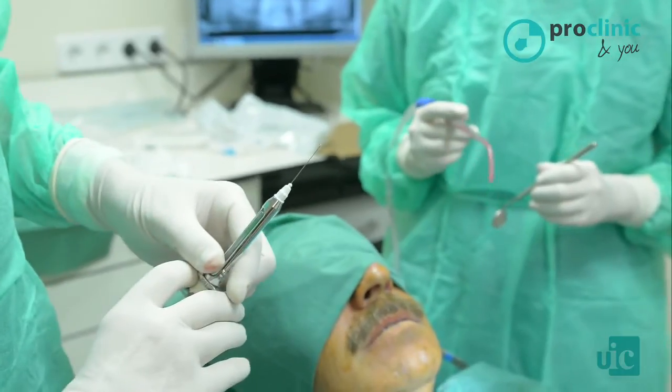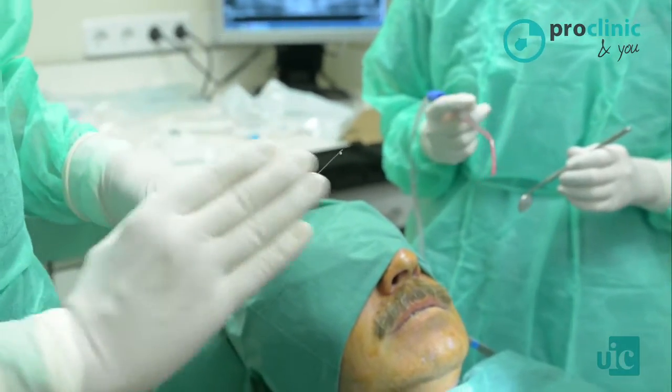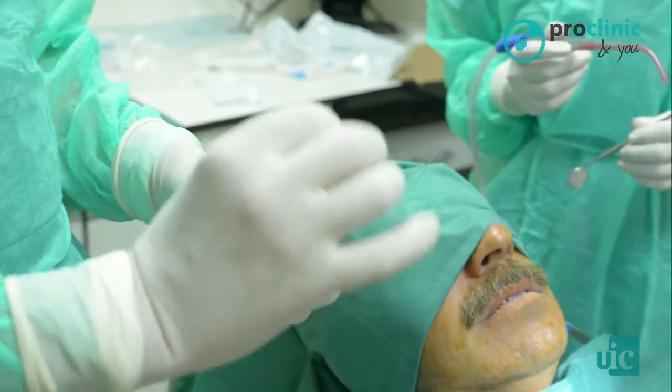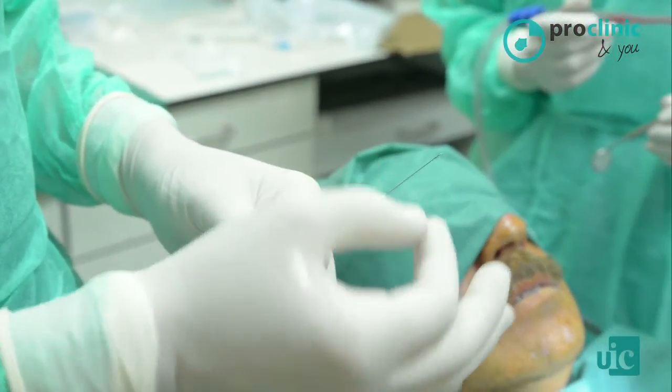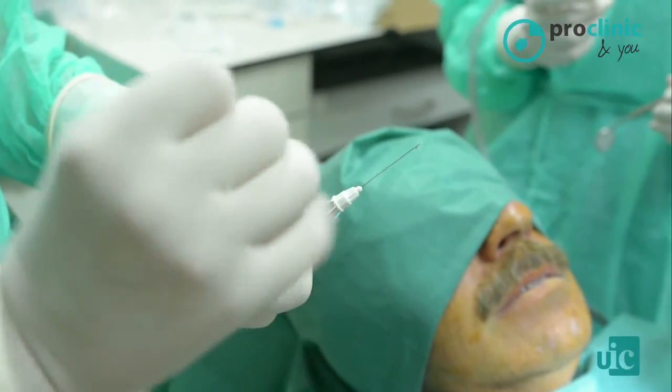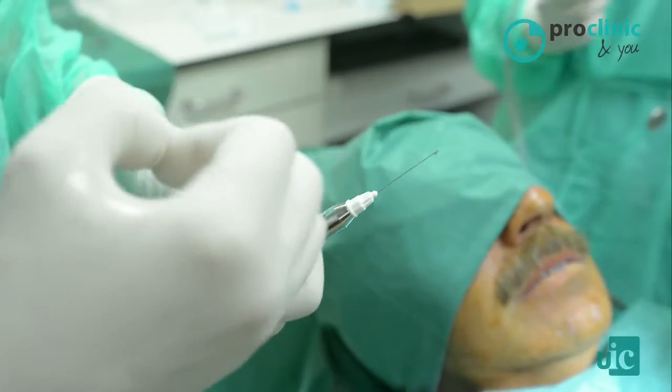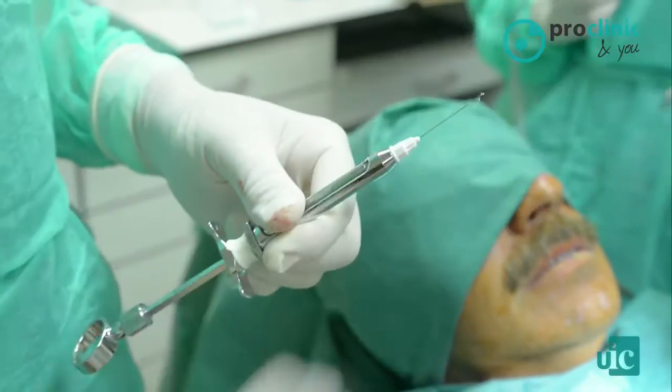They have a double or triple bevel. They're made of steel and have different diameters. They are acid-etched and silicone-coated to penetrate into the soft tissue more easily.